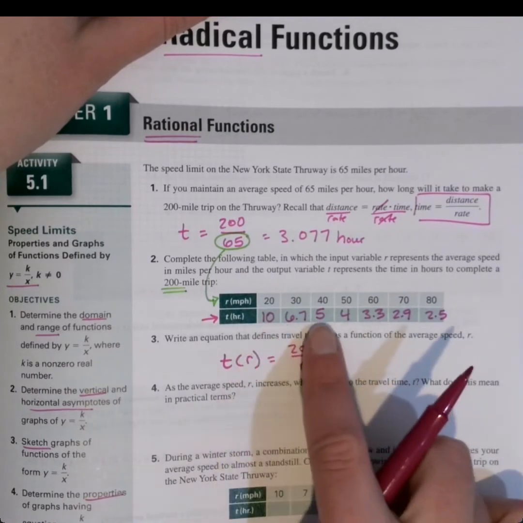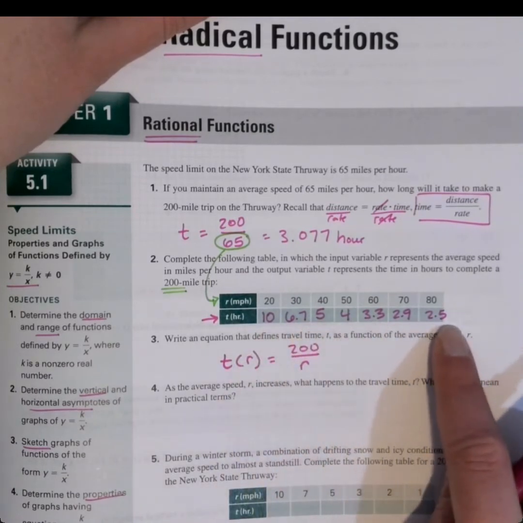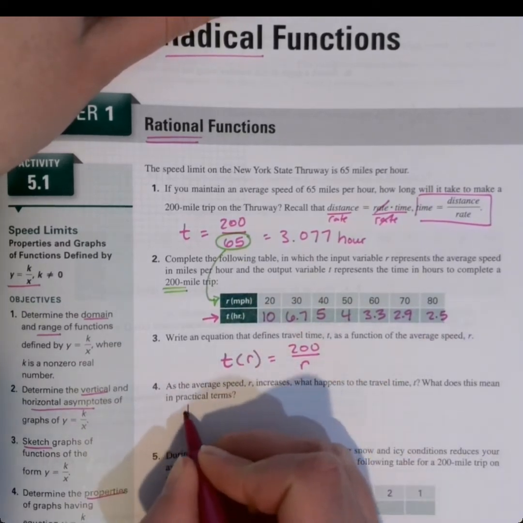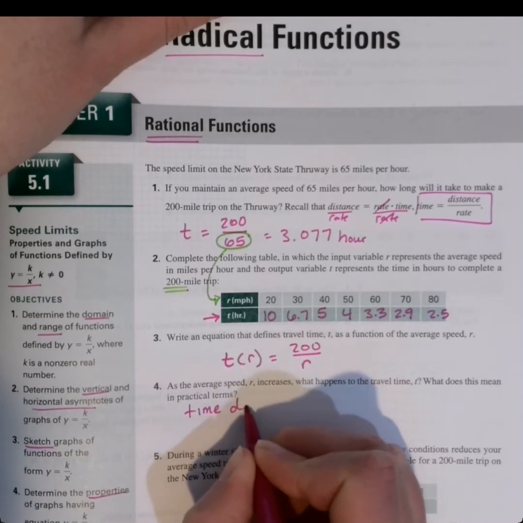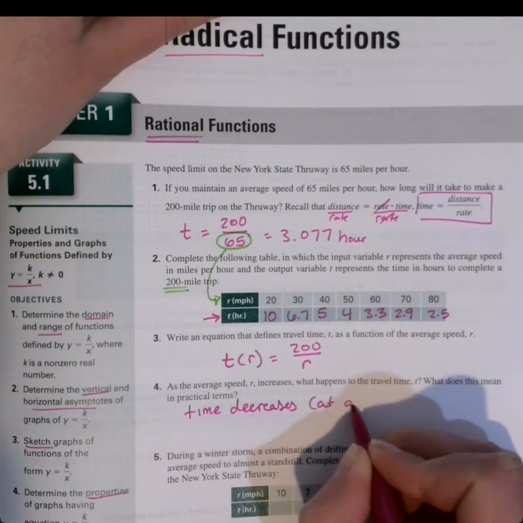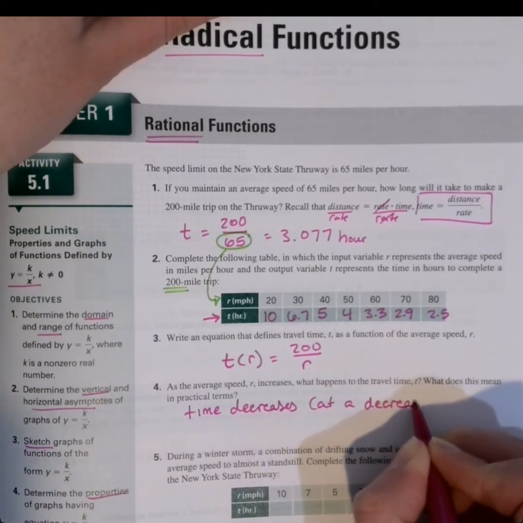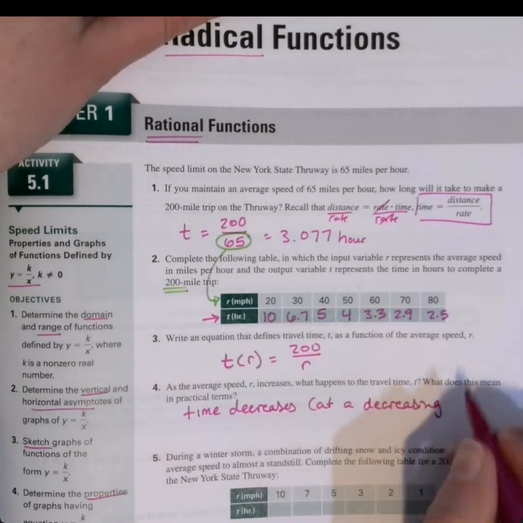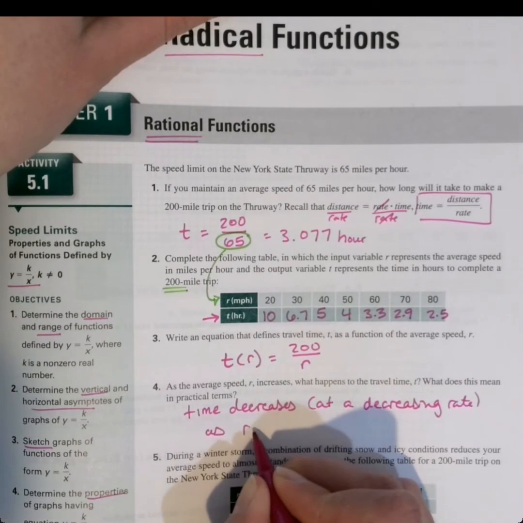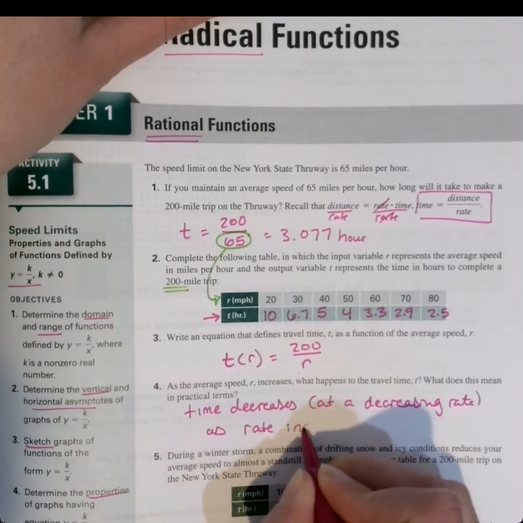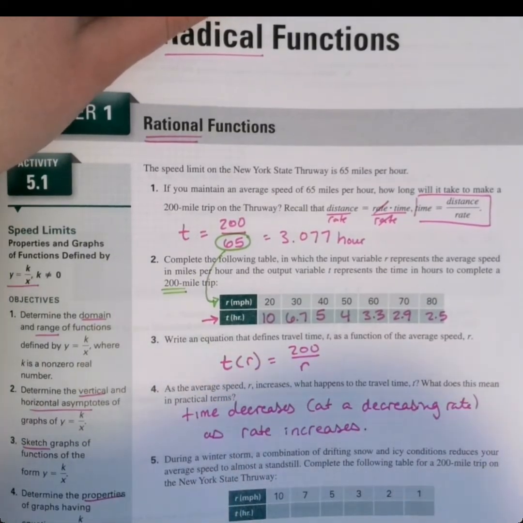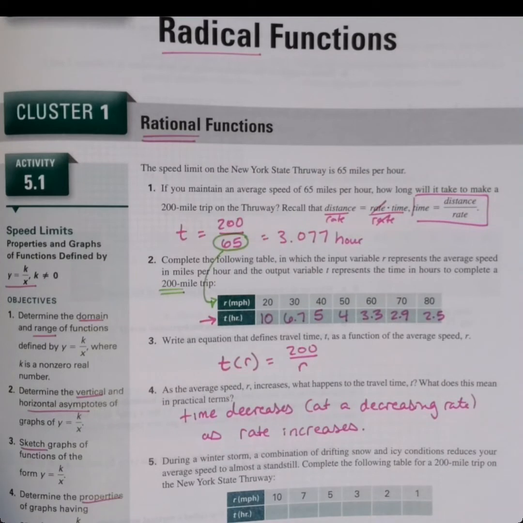Okay, so as our average speed increases, what happens to the travel time? Our travel time is decreasing, but it's also decreasing by a decreasing amount. It's not decreasing at a constant rate. So the time decreases at a decreasing rate, meaning that the values are getting closer together as rate increases. And what does this mean in practical terms? In practical terms, this means that the faster you drive, the quicker you get to your destination.